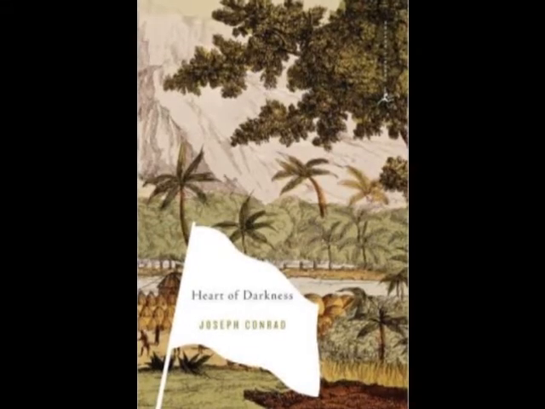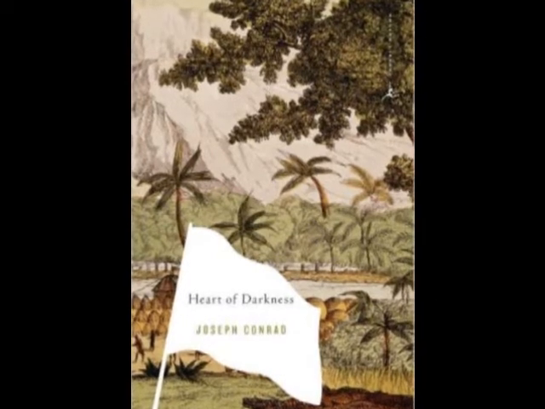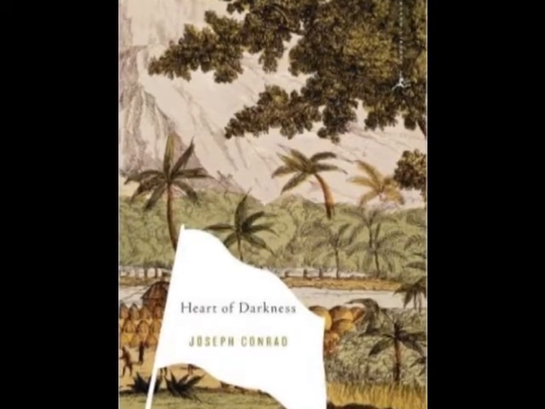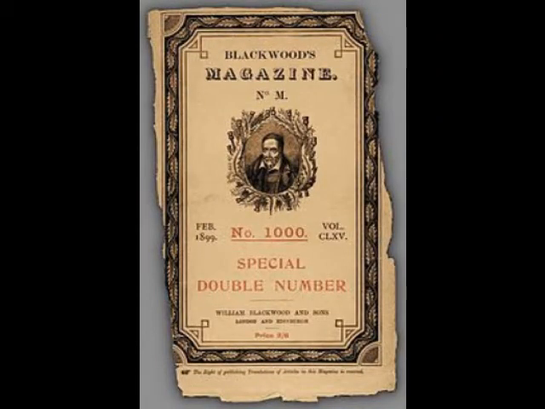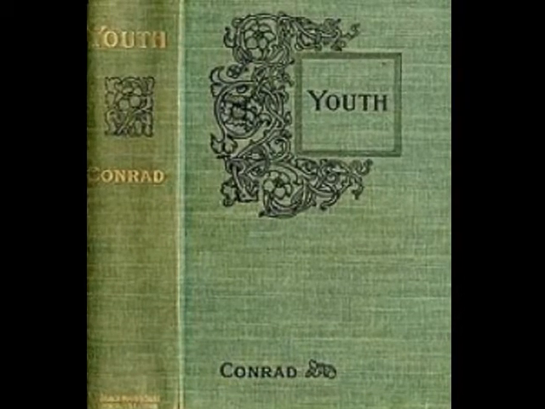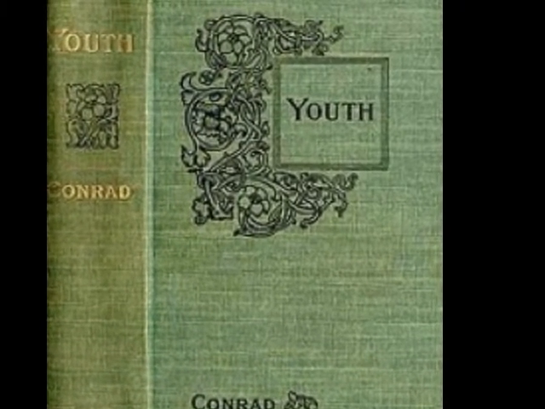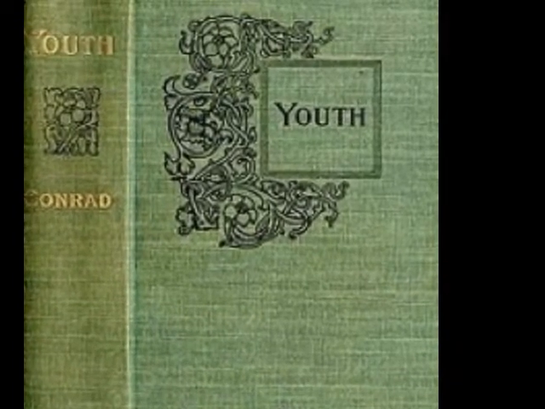Joseph Conrad's Heart of Darkness was first published in a three-part serial, February, March, and April 1899 in Blackwood's magazine. Then later, in 1902, Heart of Darkness was included in the book Youth, A Narrative and Two Other Stories, published November 13, 1902, by William Blackwood.